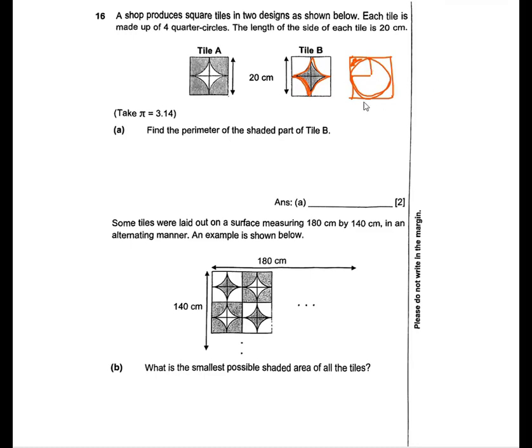So for the perimeter of a circle, the formula is 2 pi r. So that is 2 times pi. They've asked us to take it as 3.14 times the radius. The radius is here. This is the radius of the quarter circle, which will be the same as the radius of the circle also. That is 20 divided by 2, which is 10 here.